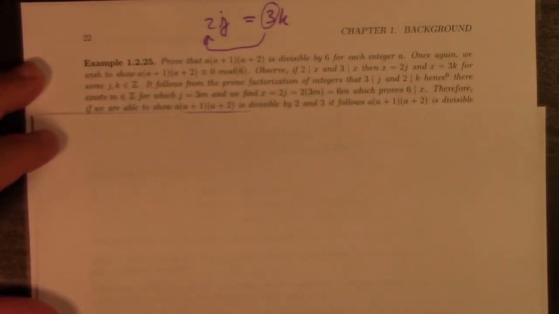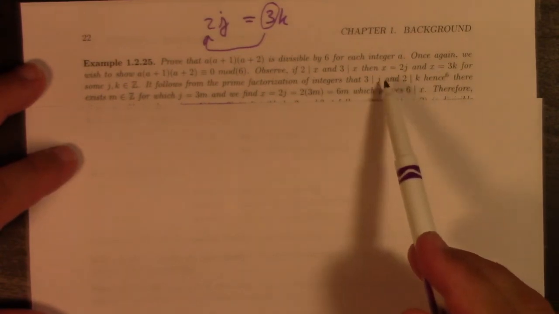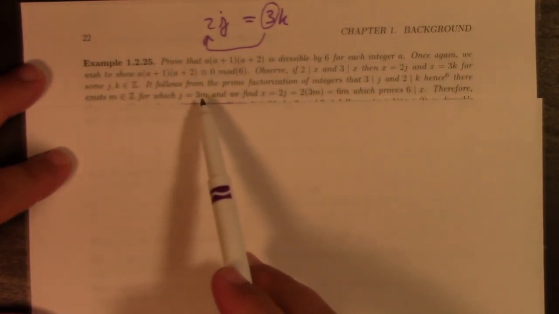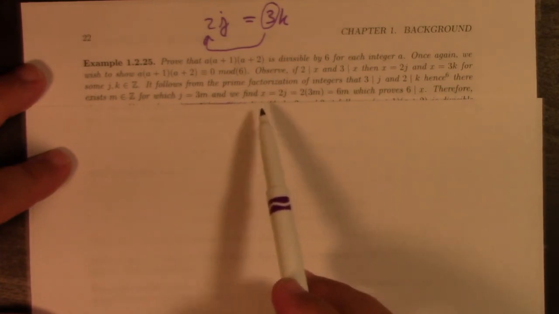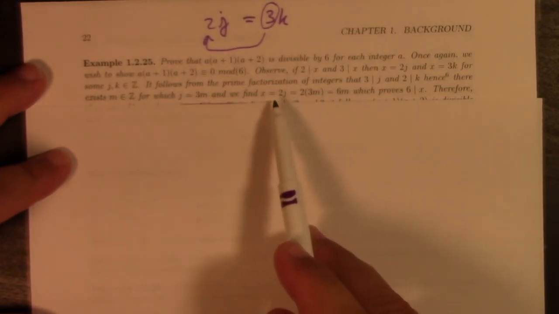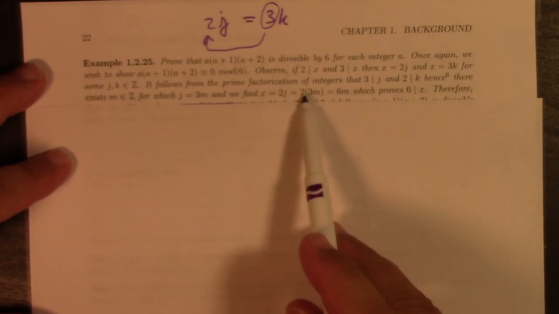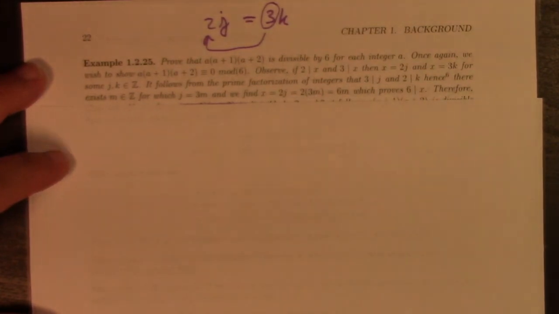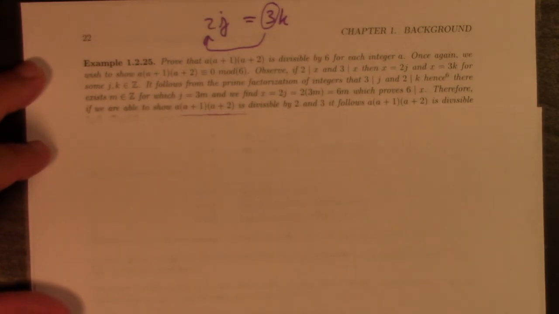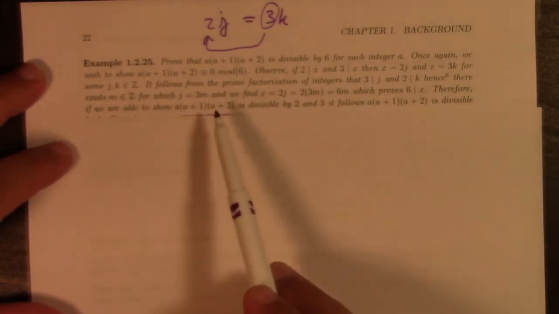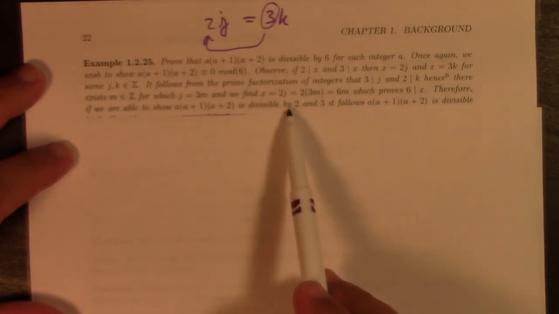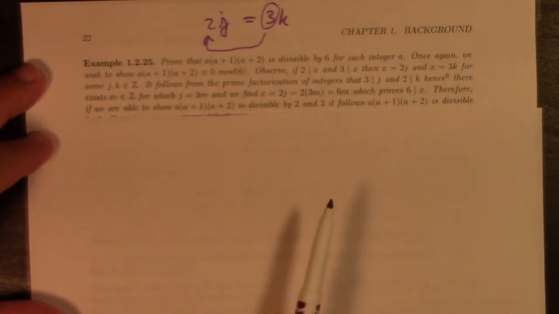But anyway, so 3 divides j, 2 divides k, therefore there exists m such that j is equal to 3m, and so x is equal to 2j, which is equal to 2 times 3m, which is 6m, which proves 6 divides x. Therefore, if we're able to show that the product of these three things is divisible by 2 and 3, it then follows that it's divisible by 6.